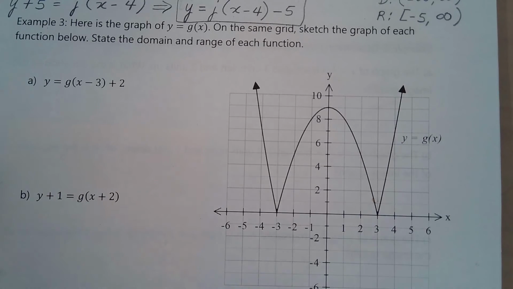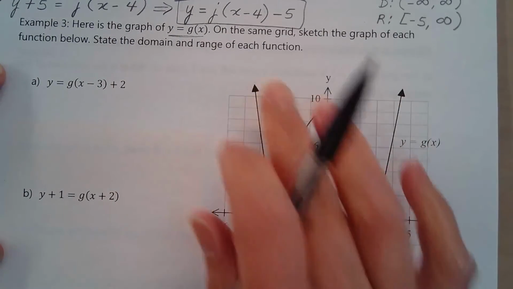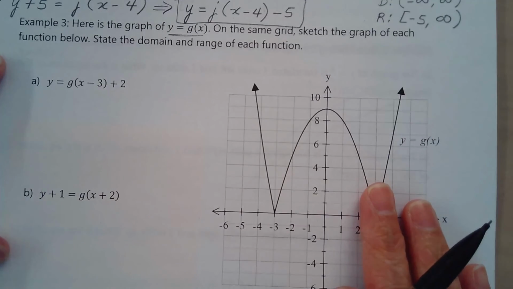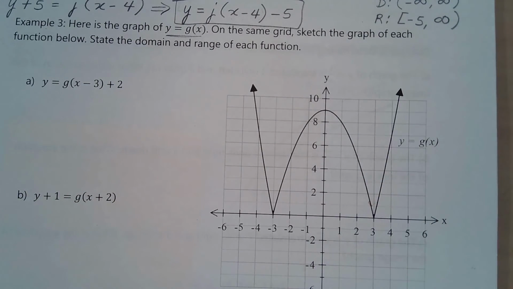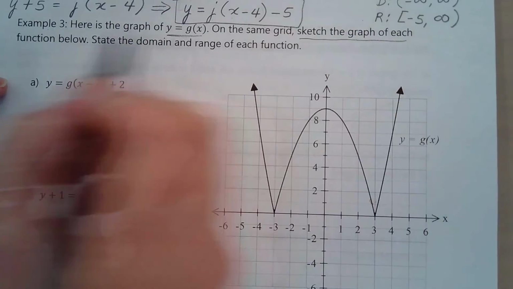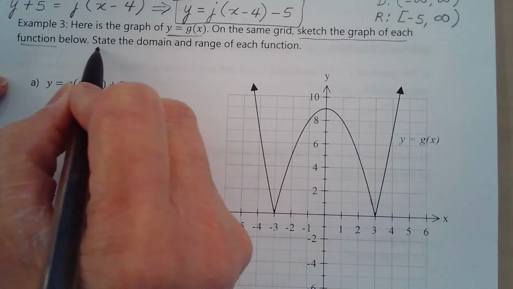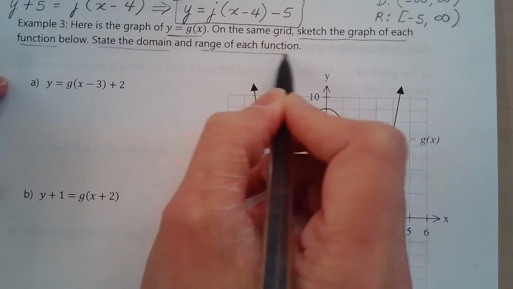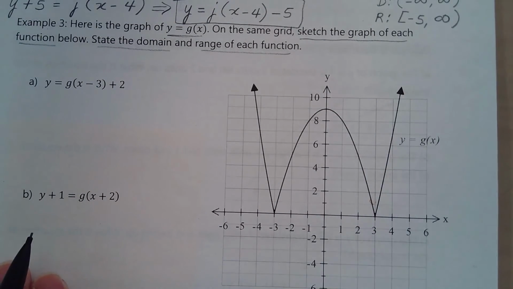Okay, so now let's take a look at example number 3 from your book, page 6. It says here, here's the graph of y equals g of x. Well, we don't know what the exact graph is, but they call it y equals g of x. Sketch the graph of each function below. State the domain and range of the function.